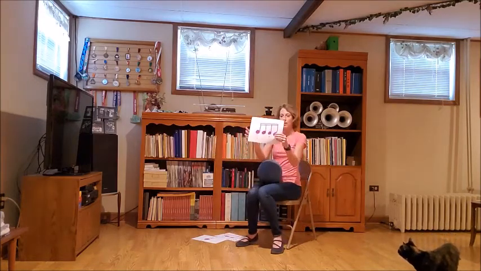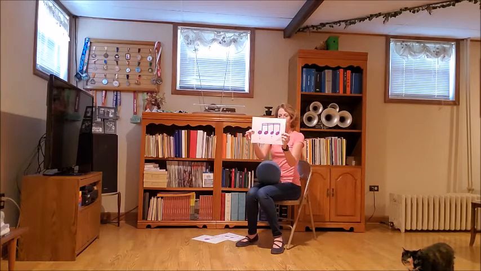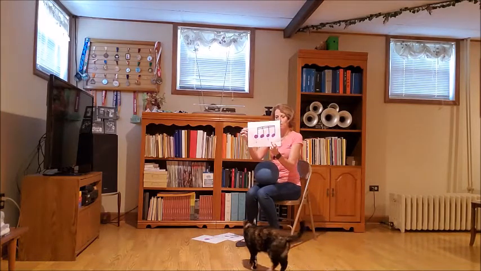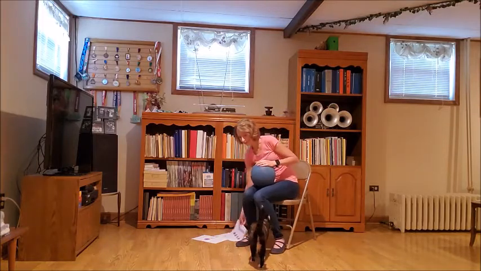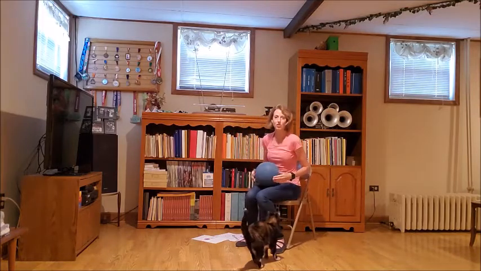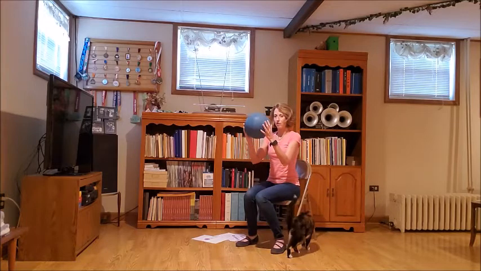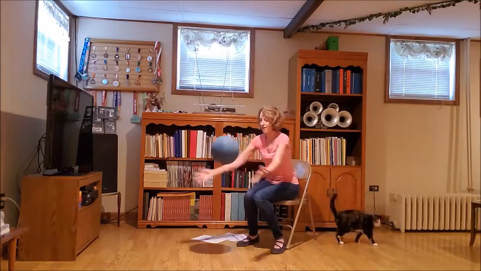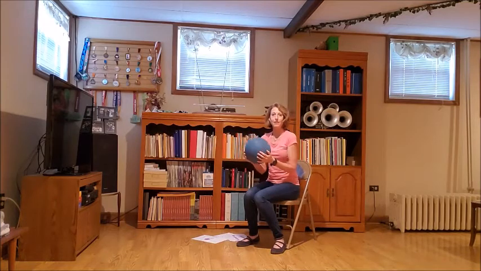If you have 16th notes, there's 2 of them on the down portion and 2 of them on the up portion. And so you're going to have 1 e and a, 2 e and a, 3 e and a, 4 e and a. And that will give you the different subdivisions.